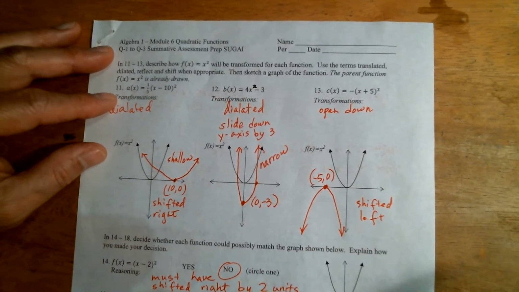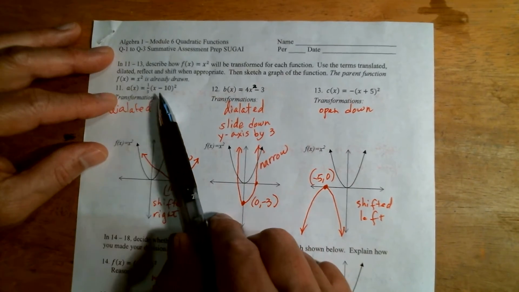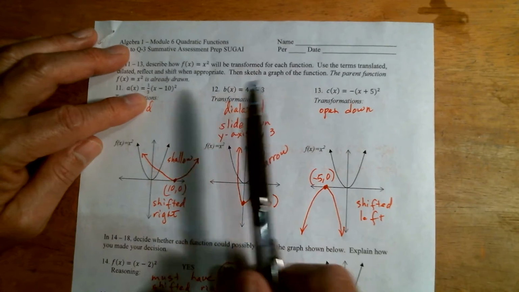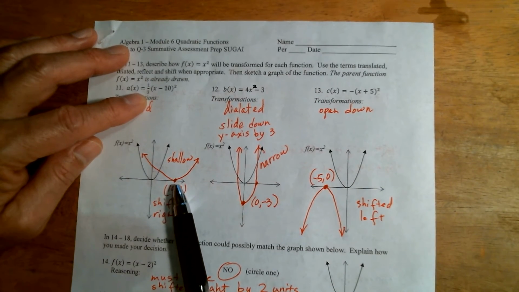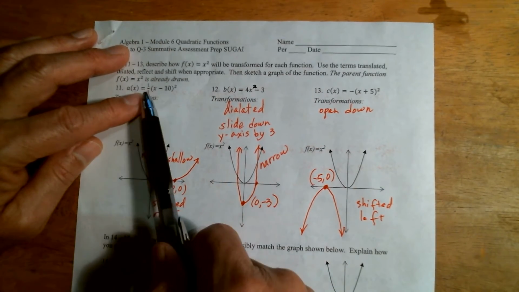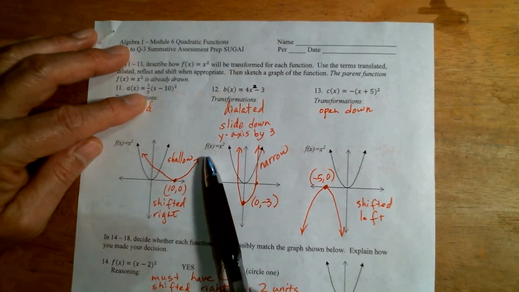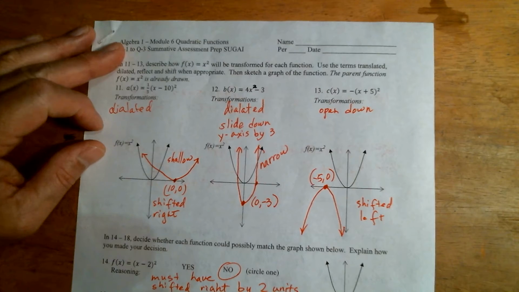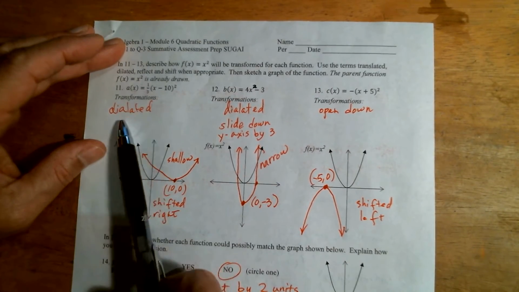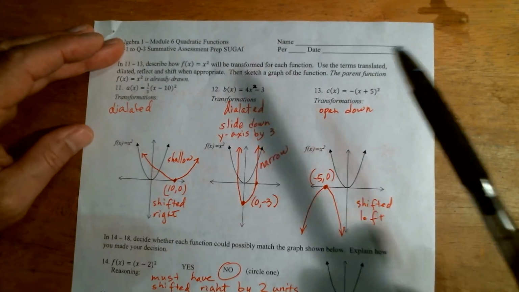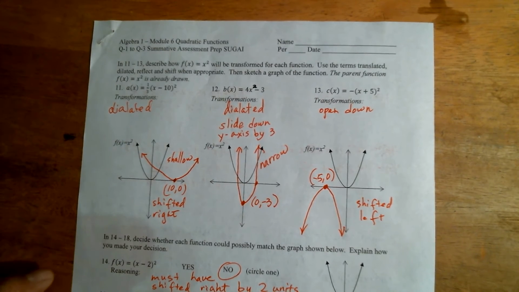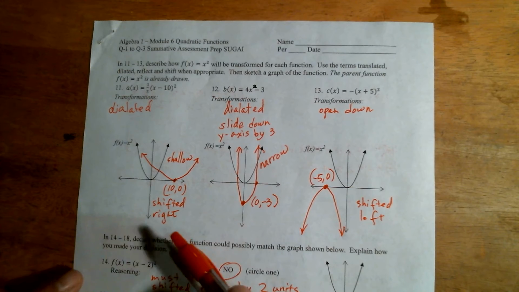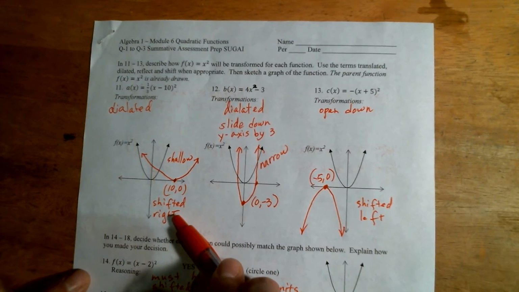Now when you transform the parent function into this one, you slide 10 to the right, and you dilate it by 1/3. That means it's much shallower than the parent function. So you have dilated plus shifted to the right here. Okay.